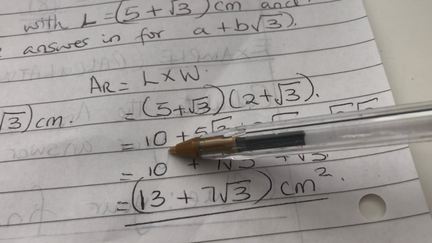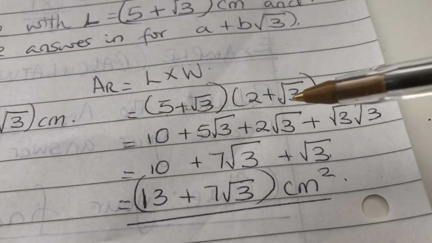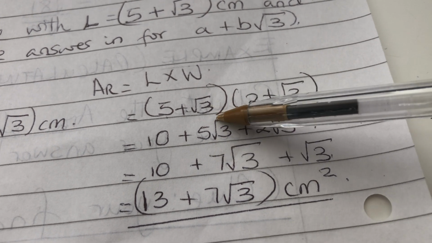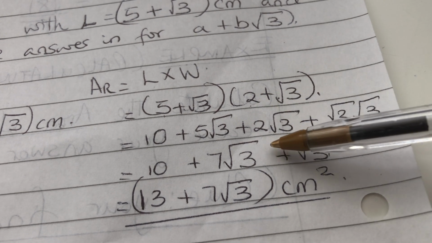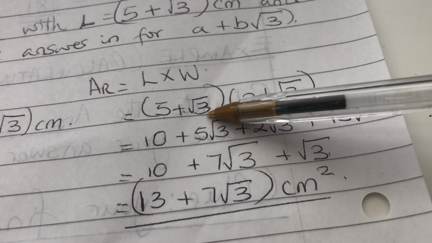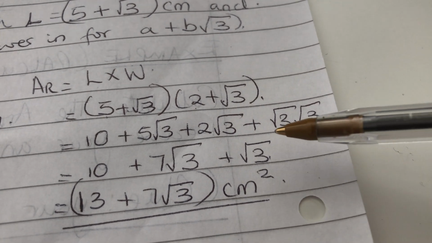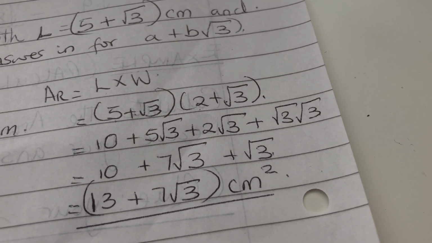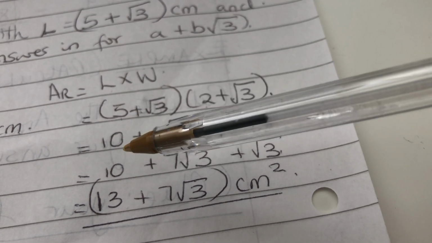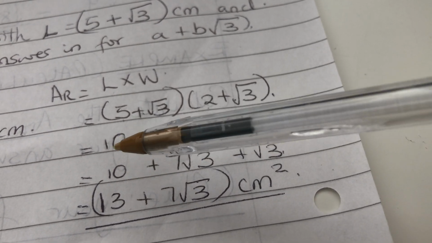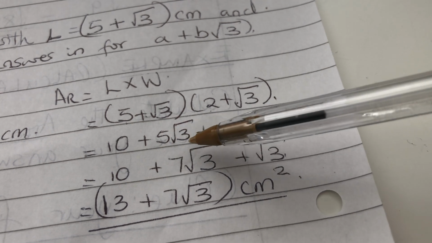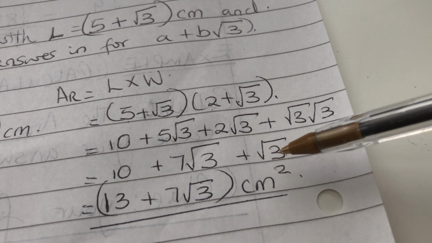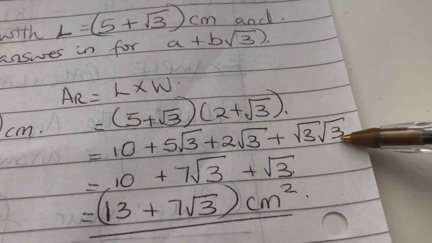So now let's see. 5 times 2 is 10. 5 times √3 is 5√3. √3 times 2 is 2√3. √3 times √3 eventually gives us 3. So now here we have 10 plus 7√3 plus 3, because √3 times √3 is 3.